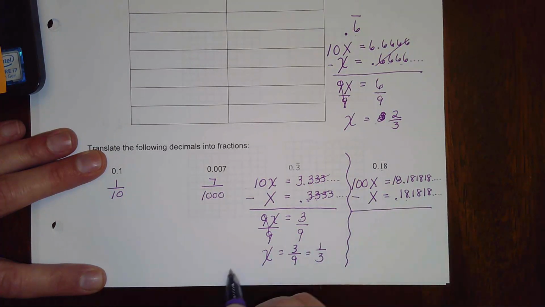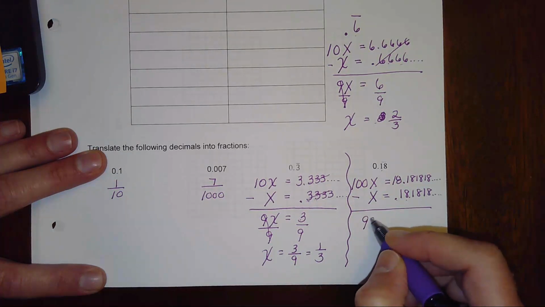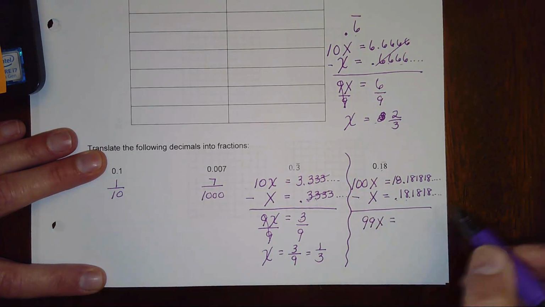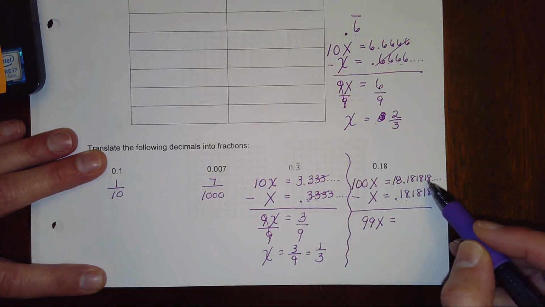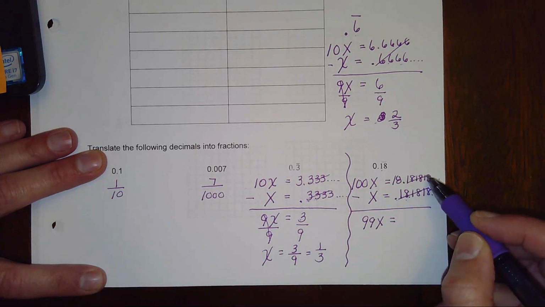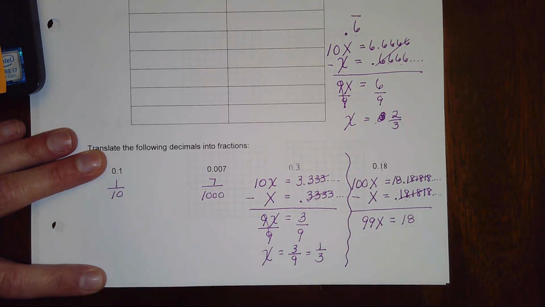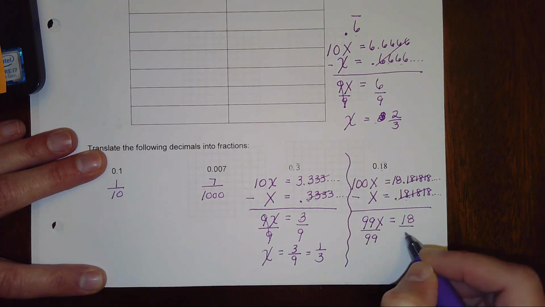So now we subtract. So 100x minus x gives you 99x. And then do you see when we subtract these, 18.181818 minus 0.181818, the 18 just falls out. And then to solve for x, we'll divide both sides by 99.